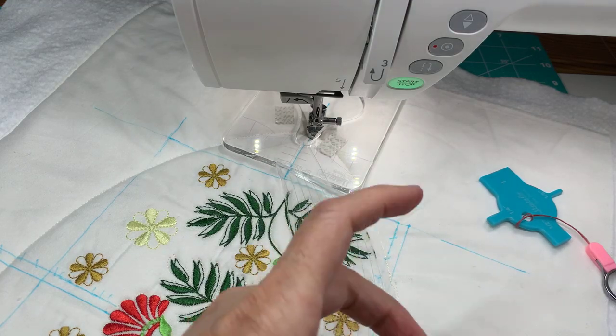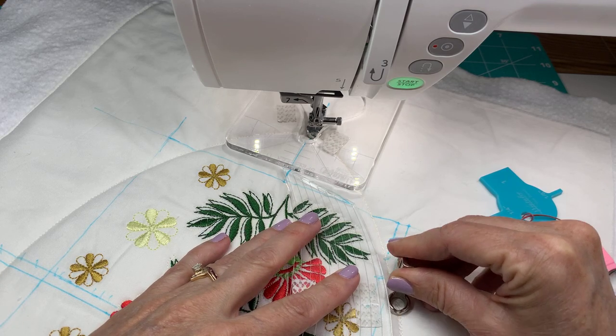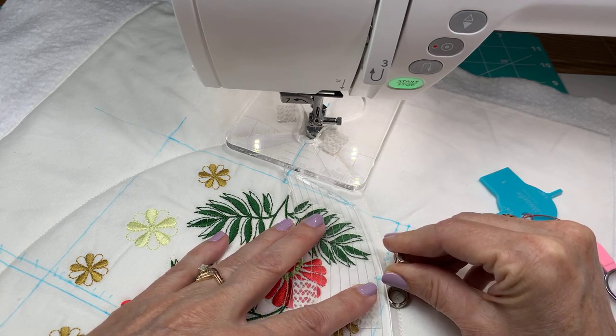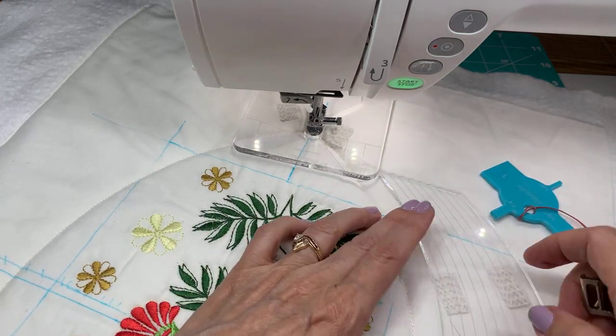Here, all we have to do is the needle is already in the line here, right? So then over here, we're making more room on this other side.